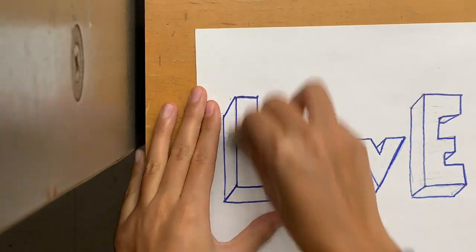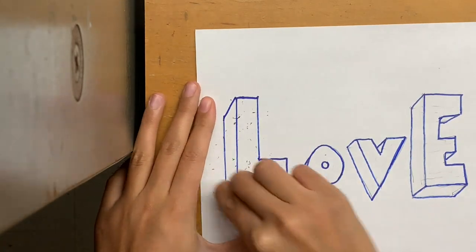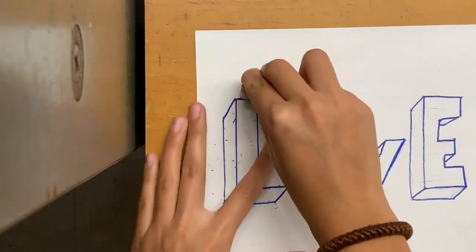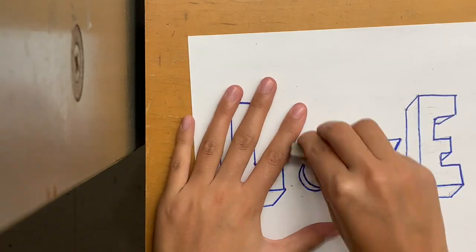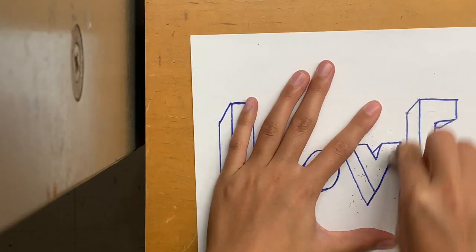And then once I've gone over everything in marker, I'm going to erase all my pencil marks. So I'm going over my whole letter with my eraser.